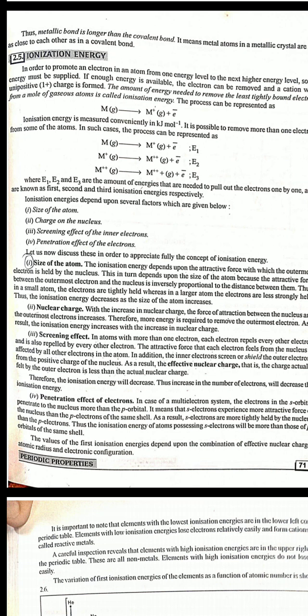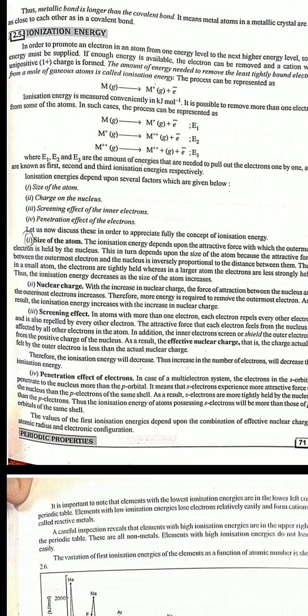Nuclear charge. With the increase in nuclear charge, the force of attraction between the nucleus and the outermost electron increases. Therefore, more energy is required to remove the outermost electron. As a result, the ionization energy increases with the increase in nuclear charge.